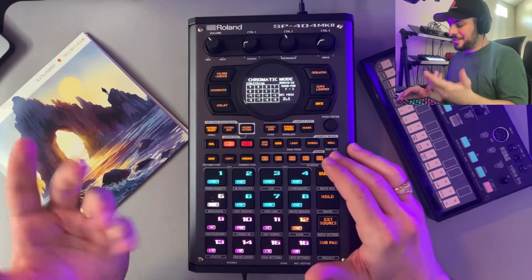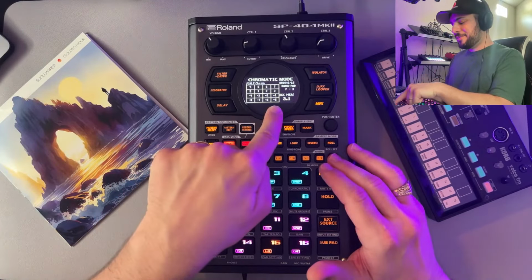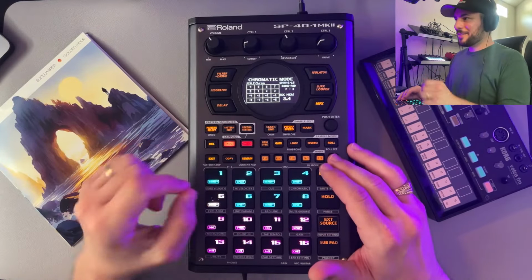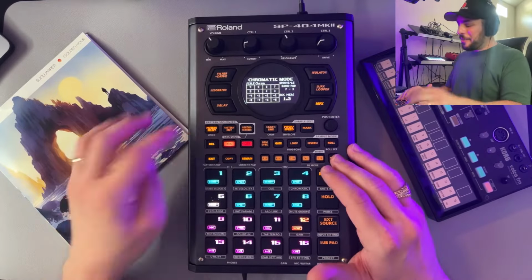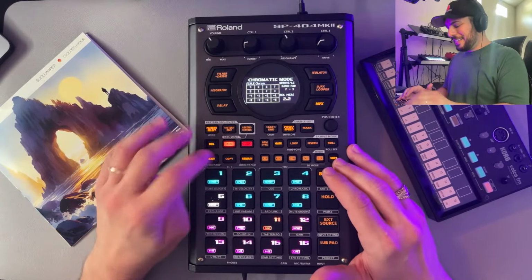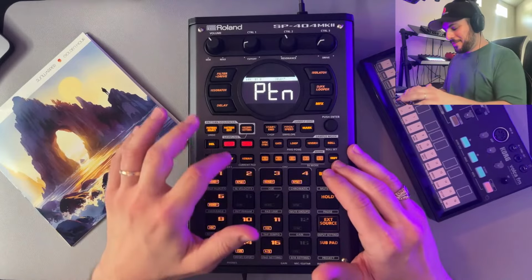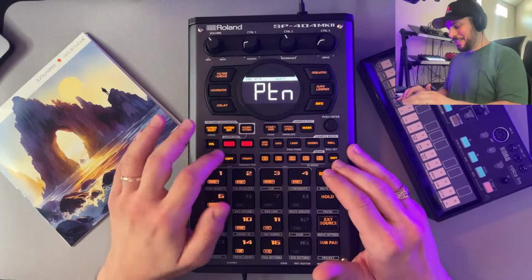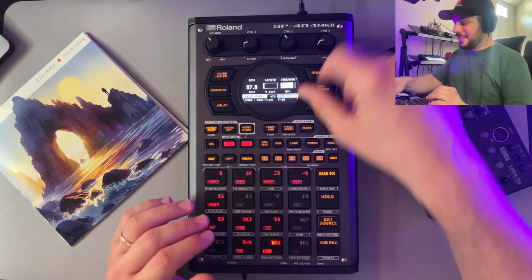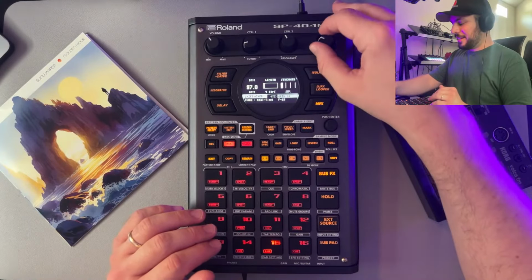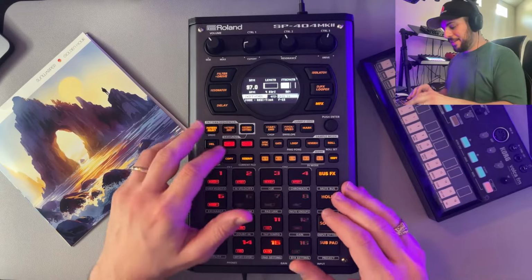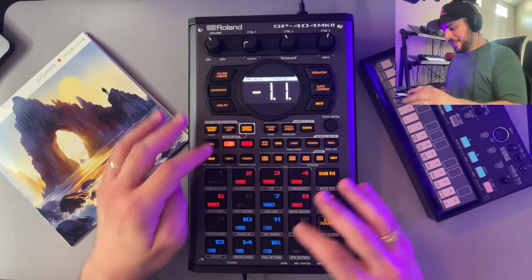Different, but let's see how that sounds, because I don't know what the quantize was, so we're gonna have to see how that goes. Yeah, that's what I thought. That almost kind of works, but the quantize was way off. I think it's still set to a quarter, so we're gonna need to drop that quantize a bit. Yeah, we're gonna want 16 for that, and then drop this down a little bit. There we go.